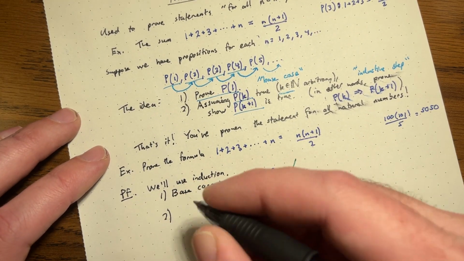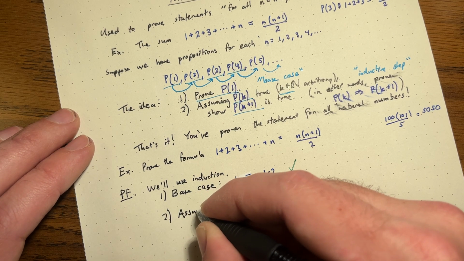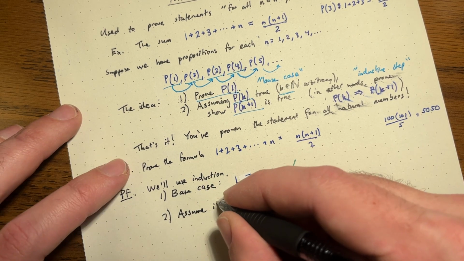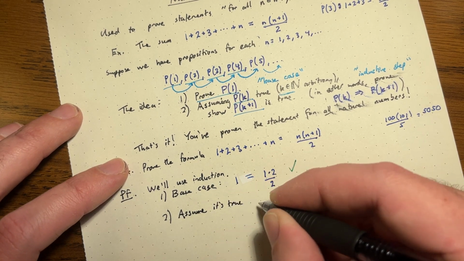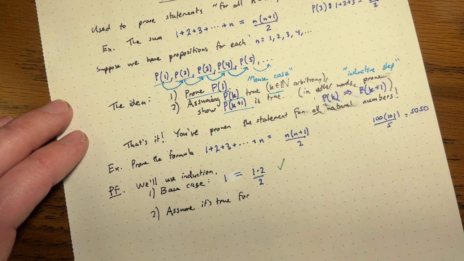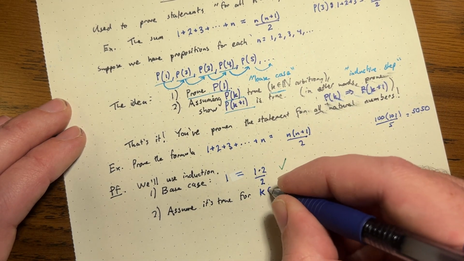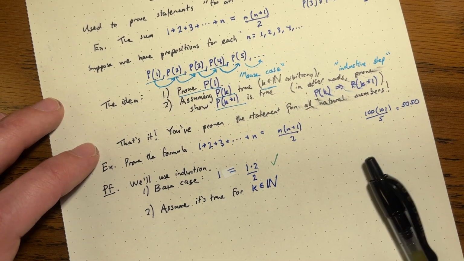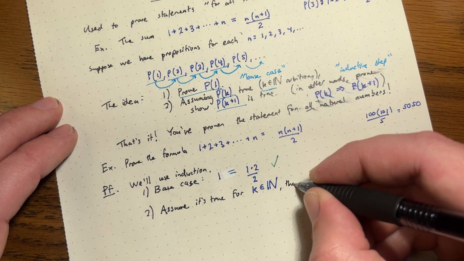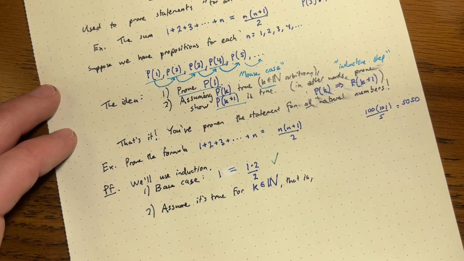Step 2, we're going to assume it's true for k, for some arbitrary k and n. That is, let's tell the reader exactly what we mean.